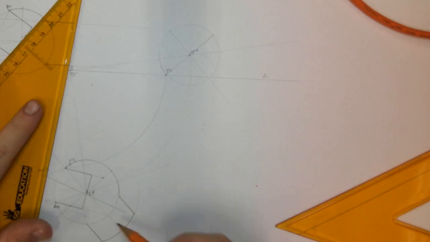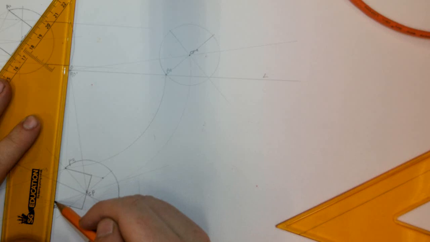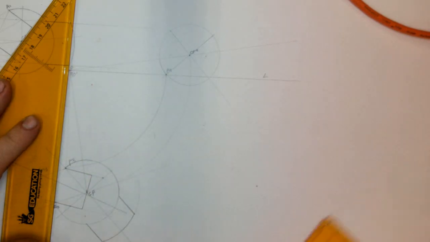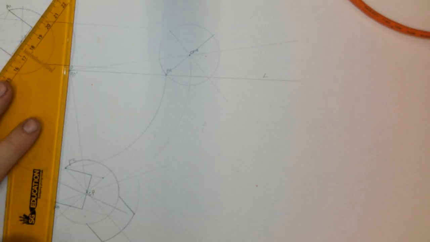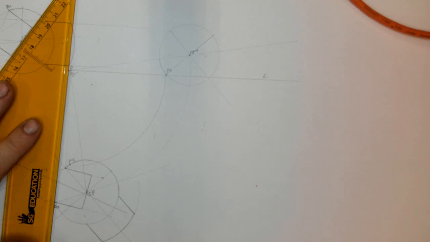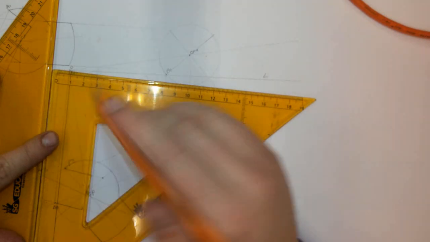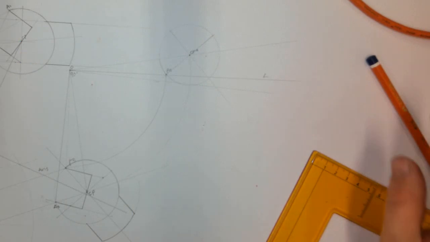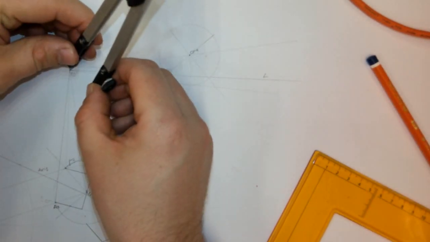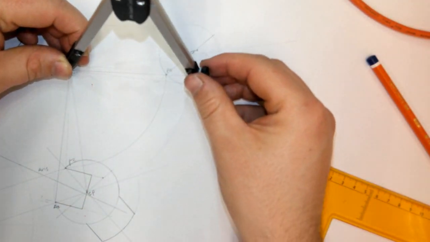So the concept is, join A3 to O. From the line O to A3, measure the angle of rotation, which in this question is 90 degrees, from point O. So measuring the angle at 90 degrees from point O, we're going to take our compass and swing A3 until it hits here.